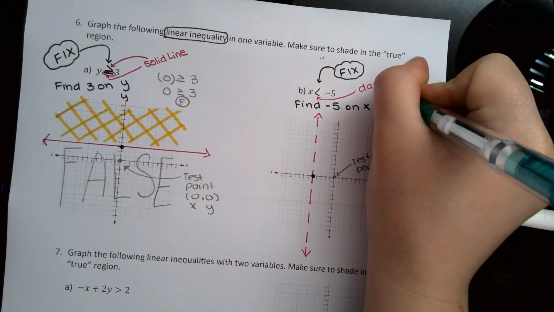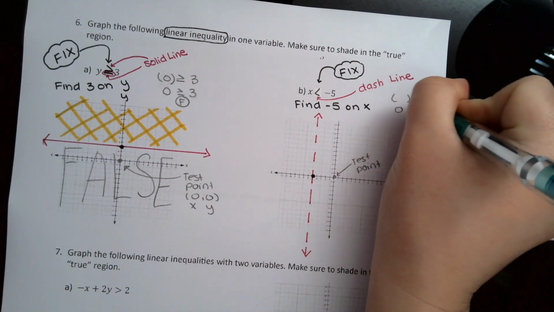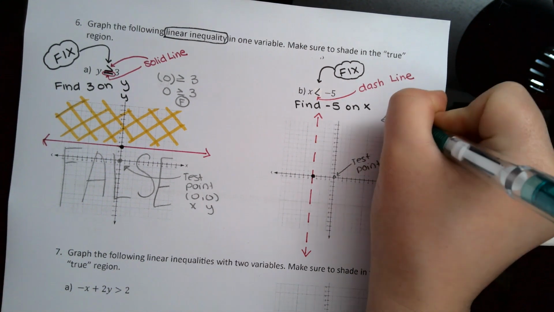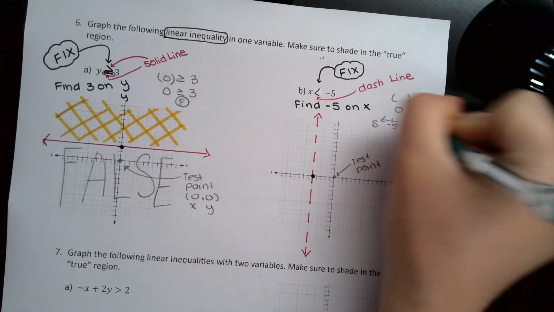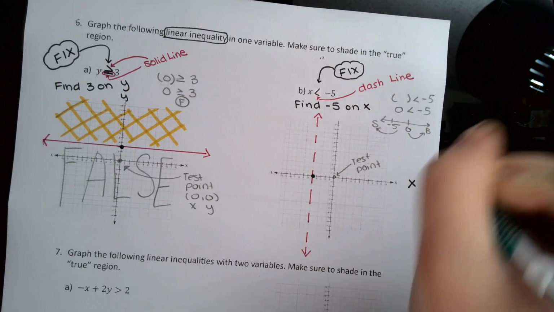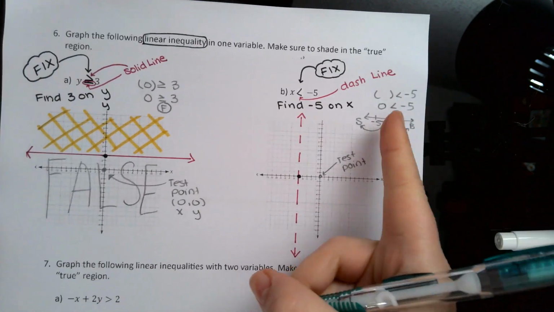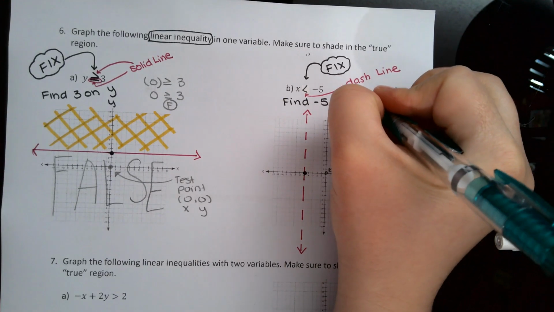So testing point, open up for x. Is 0 smaller than -5? Here's a little number line. Here's 0. Here's -5. Here's your smaller side. Here's your bigger side. 0 is bigger. -5 is smaller. So is 0 less than -5? Well, no, 0 is bigger. So that means this is false.